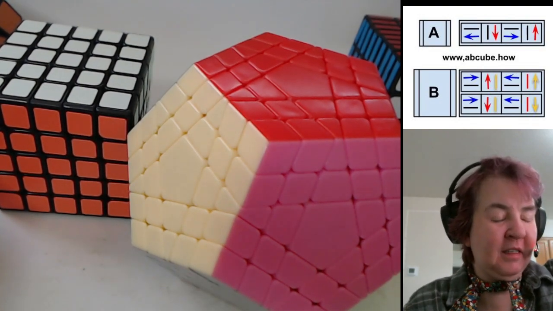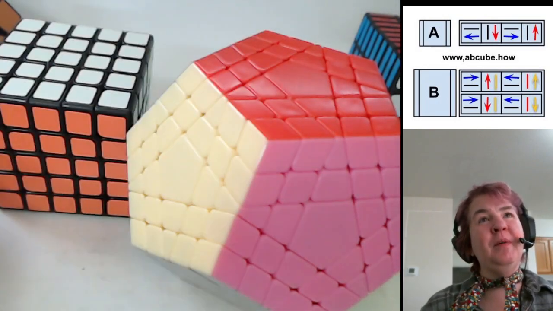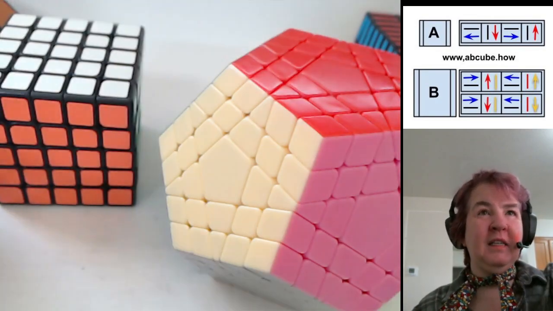I am the creator of the ABCube method. This is Formula A right here, 4 moves. Formula B right there, 8 moves. That's all you need to solve every complexity Rubik's Cube, every complexity Minx.